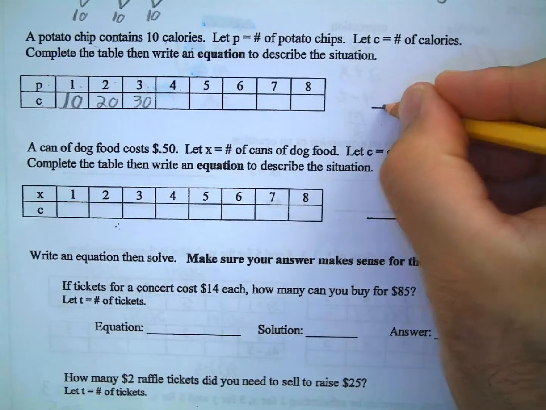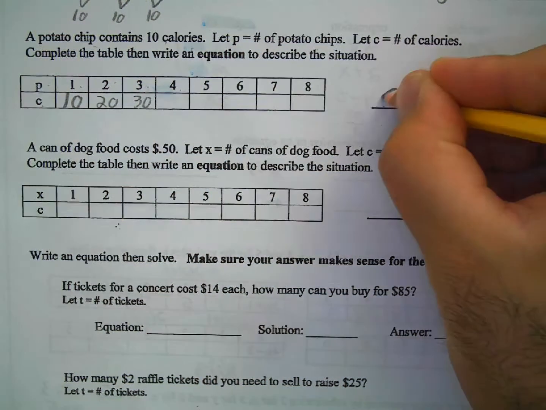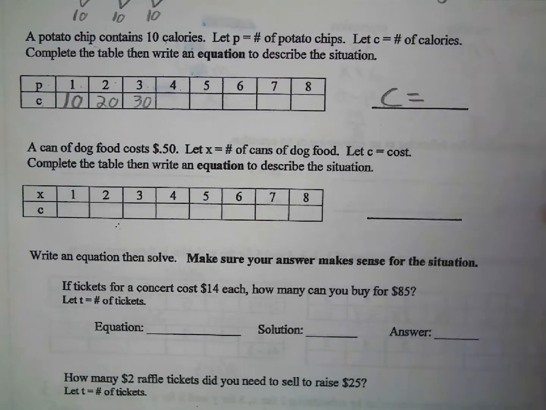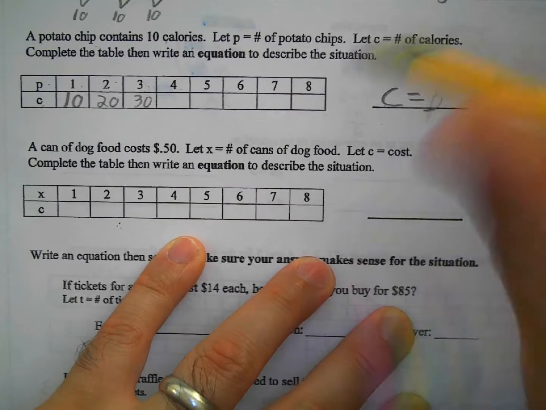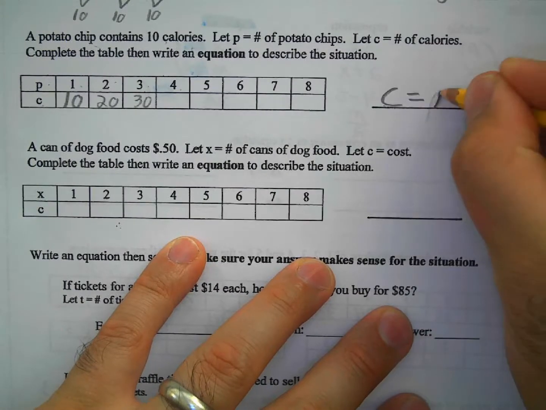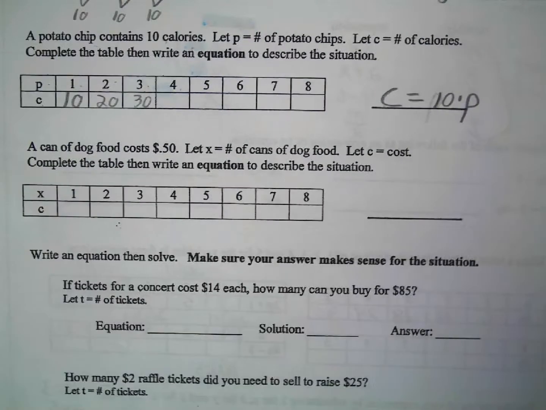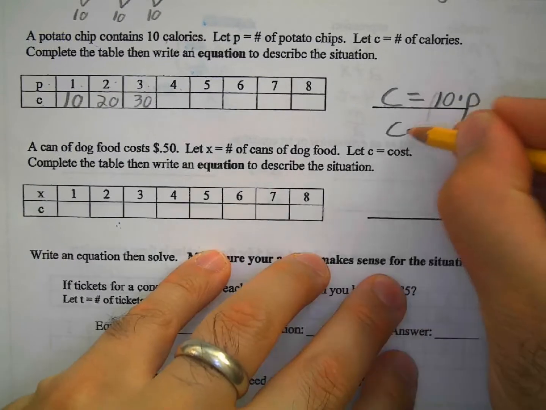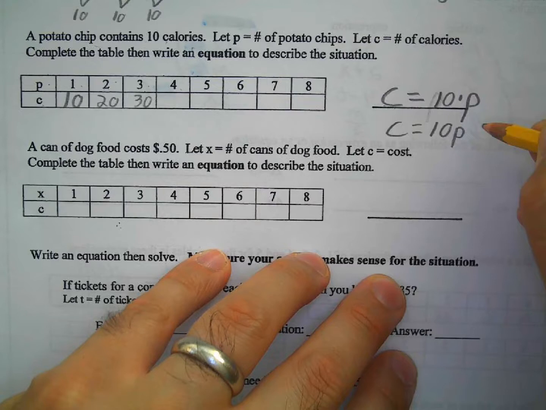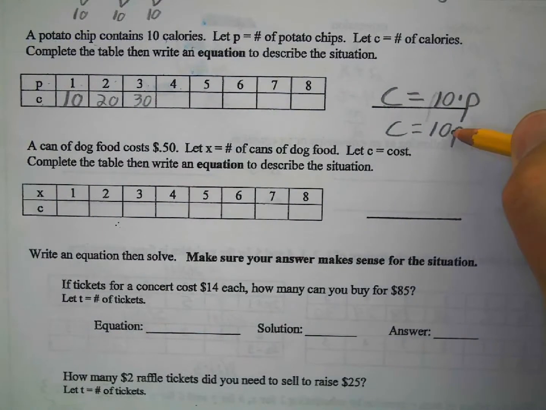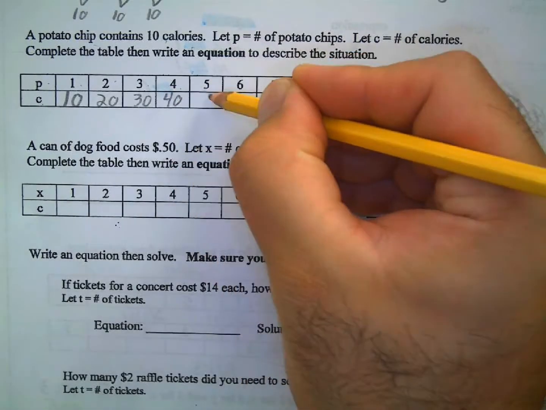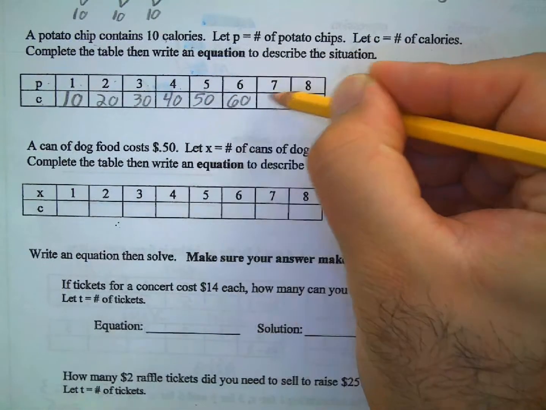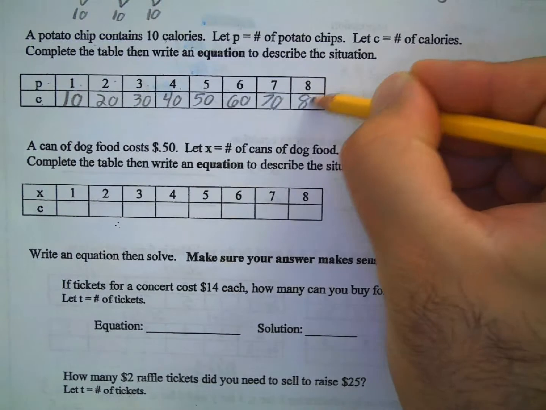So it looks like what I'm doing is, to find the calories, I'm just multiplying my P by 10. And instead of saying P times 10, I'm going to put 10 times P. I like to put the number in front. And this also can just be written 10P. So 10P, if there's nothing in between, that means multiply automatically. So 4 times 10, 40. 5 times 10, 50. 6 times 10, 60. 70, and then my 80.